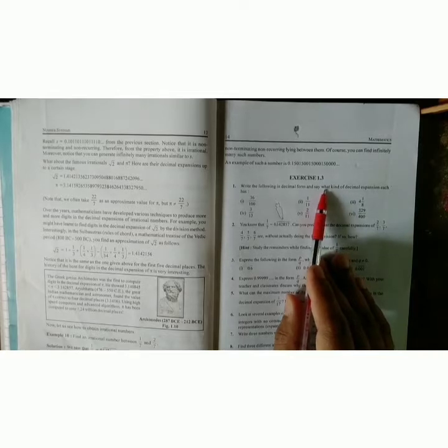In the last session we completed up to the second exercise. In this session we are going to start the third exercise. Before starting this third exercise, I am going to discuss some basics. What are the basics we learnt in this chapter, dear students, in the last session?